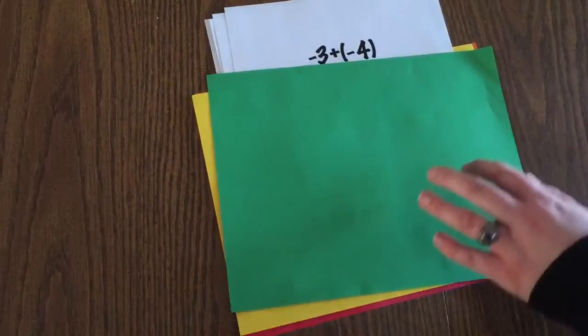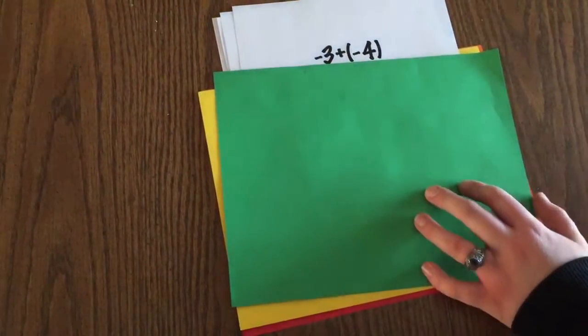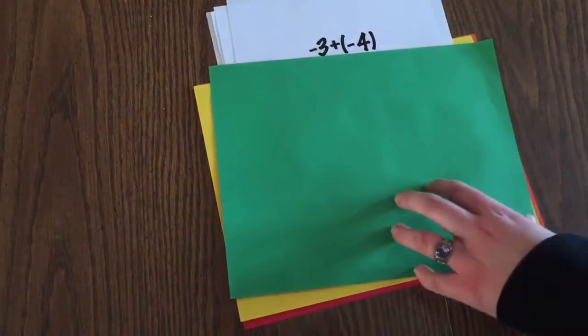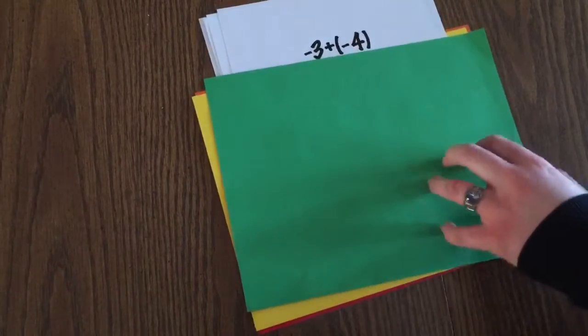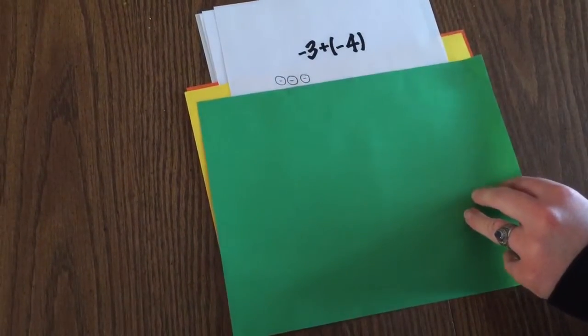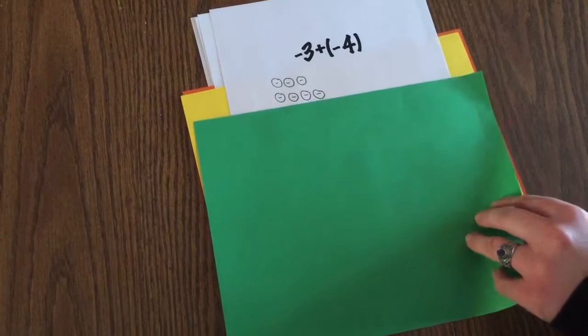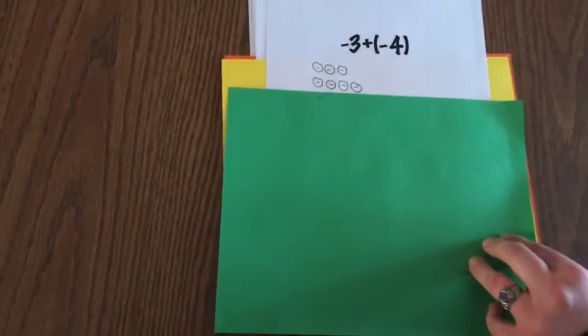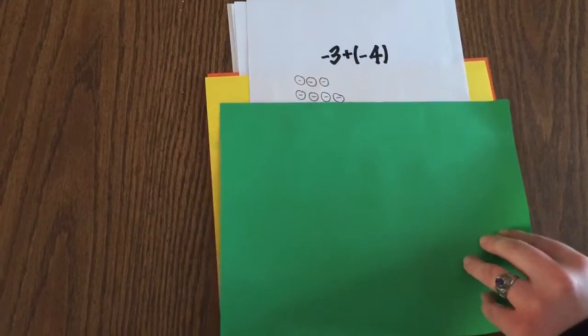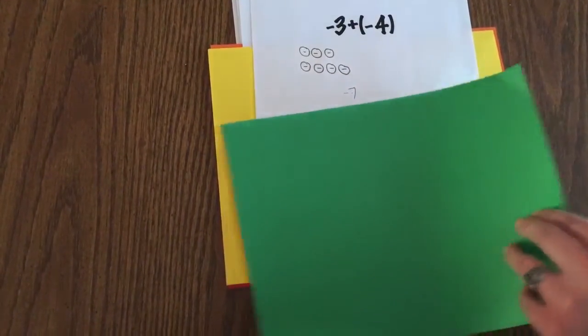Our next equation is negative 3 plus negative 4. So we start off with negative 3 charges, and we're adding 4 more negative charges. So since there's no positive charges to cancel any of the negatives out, we're left with just negative 7 charges.